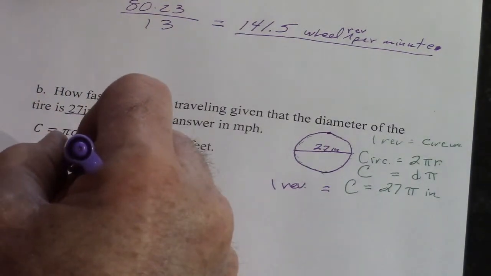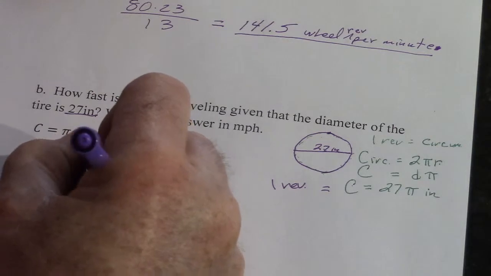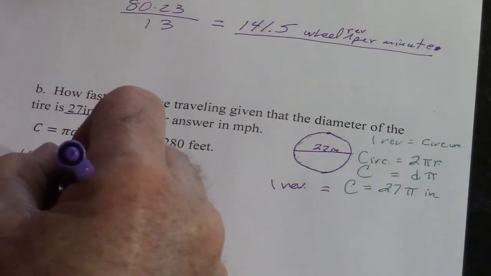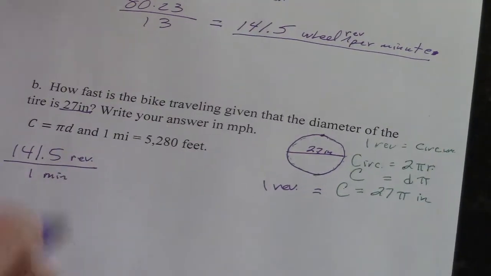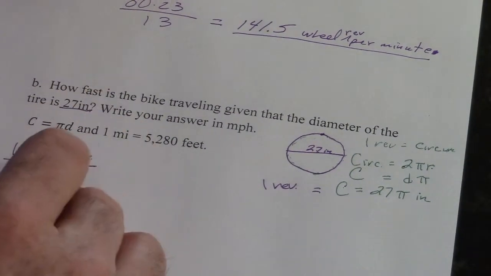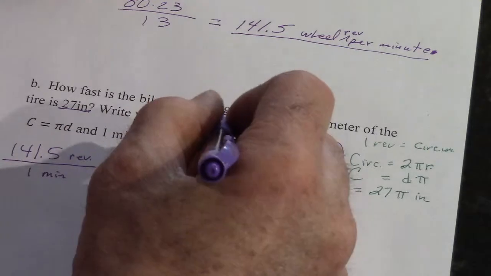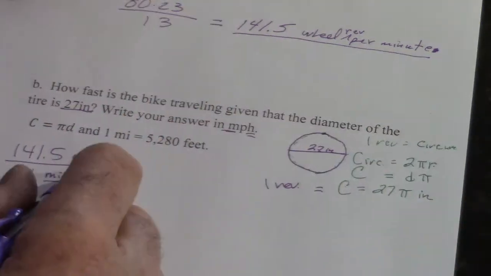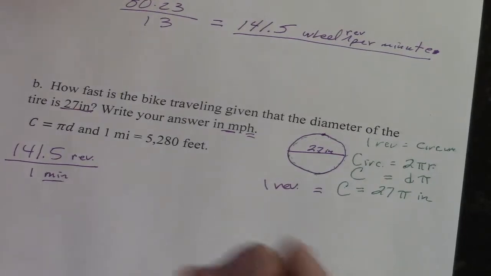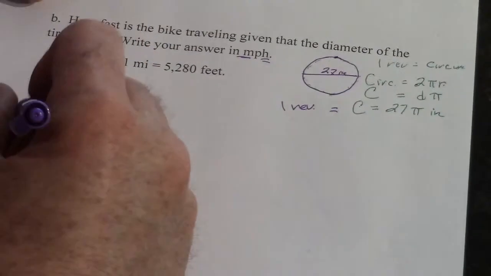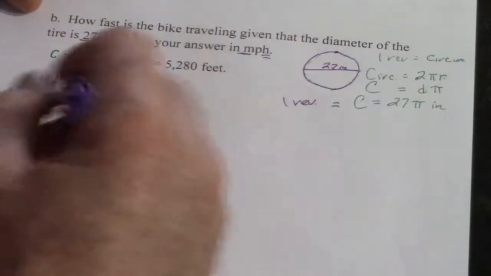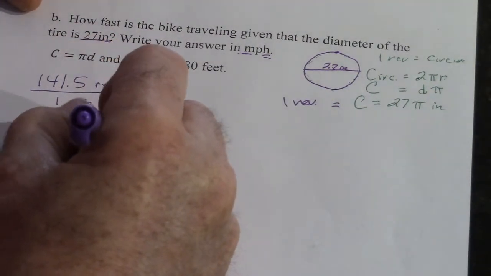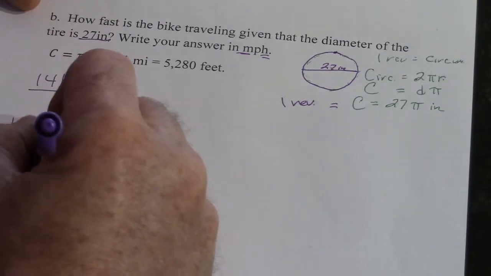141.5 wheel revolutions. We know we're talking about the wheel now. Revolutions per 1 minute. We're going to do a conversion that changes revolutions to miles and minutes to hours. So we're going to convert this, and it doesn't take much. So watch. I'm going to rewrite it down here so I have plenty of room to write the whole thing. 141.5 revolutions in 1 minute.